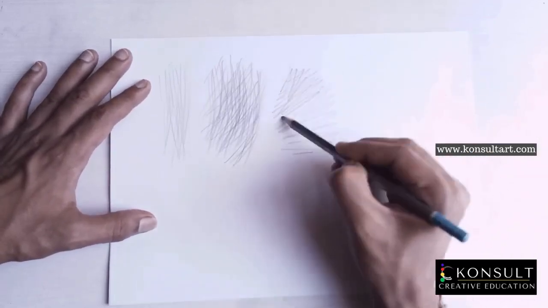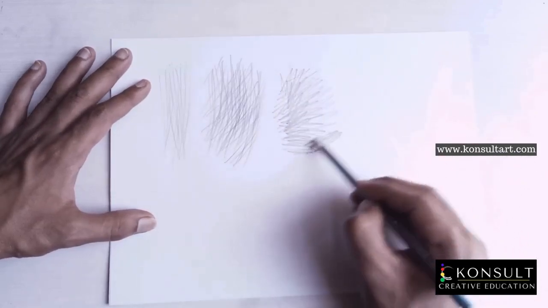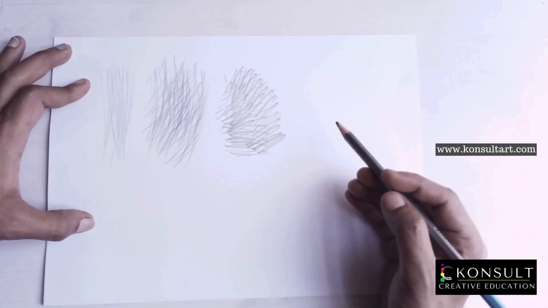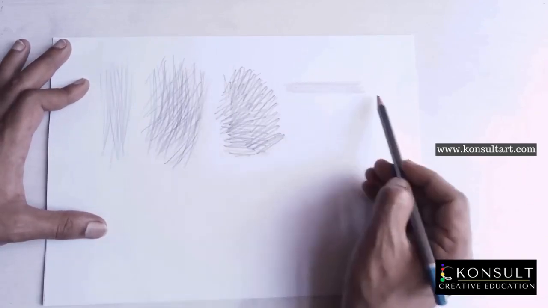These can be used for the first layer of shading, hatching, and then you can build the detailing on top for the trees, for haystacks, a lot of different things.